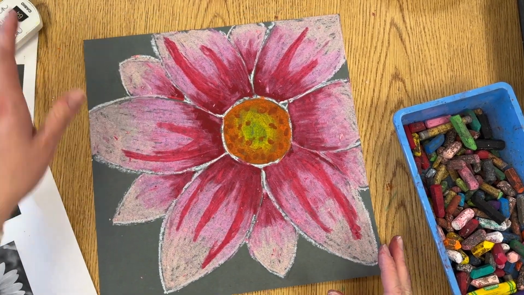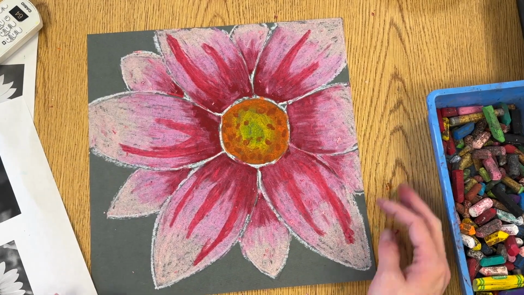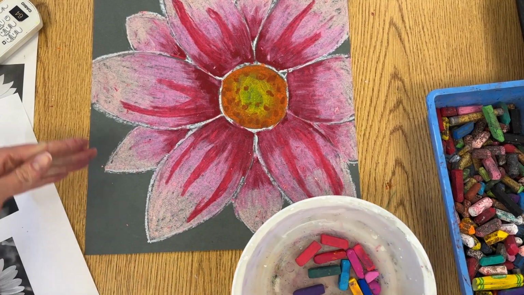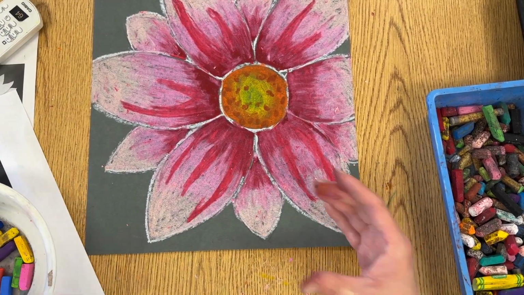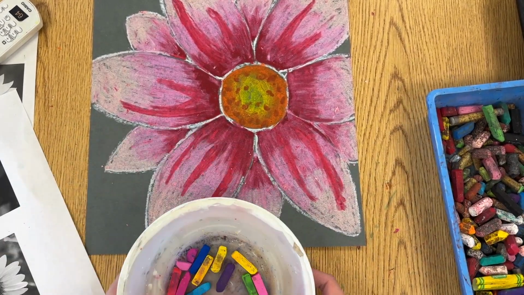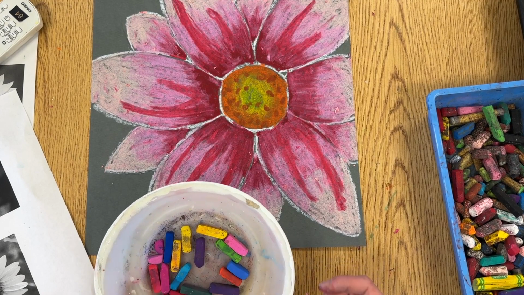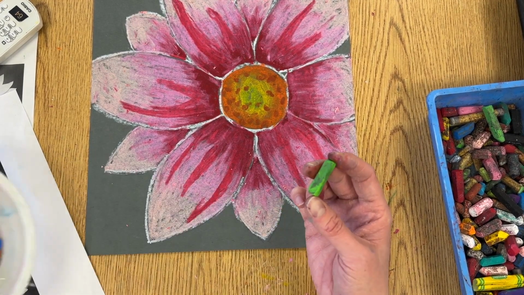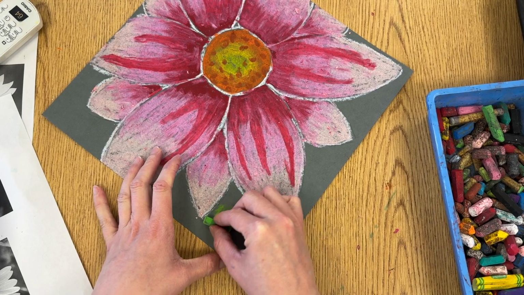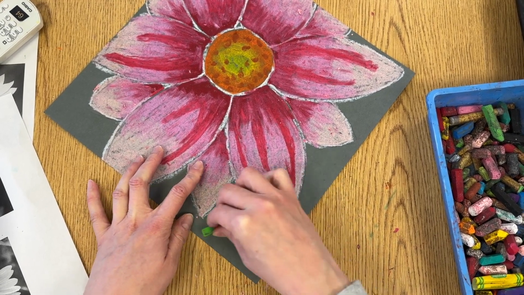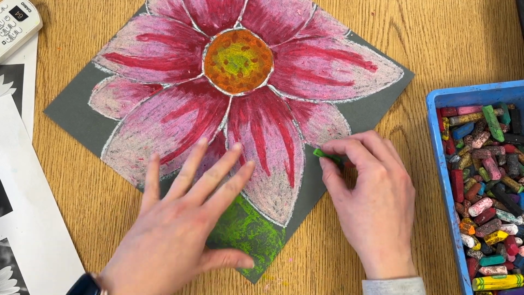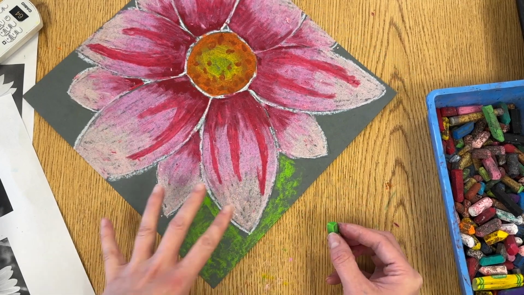All right, so then if you have background space like I do around my flower, we're going to use chalk pastel for that to cover up the gray paper. So if your flower is completely zoomed in and takes up your whole paper, you do not need to do this step. So I'm gonna choose a color for my background. I think I'm gonna choose this bright green color. And I'm gonna lay the chalk on its side and then just shade a little bit of color around my flower in the background. And I'm not even trying to cover up all the green paper. We're gonna blend it in to kind of smooth out and cover the gray.